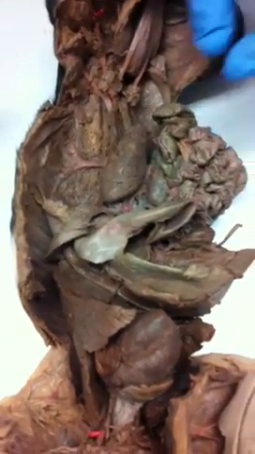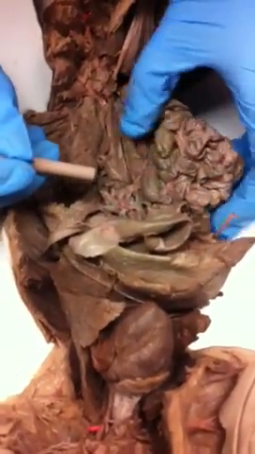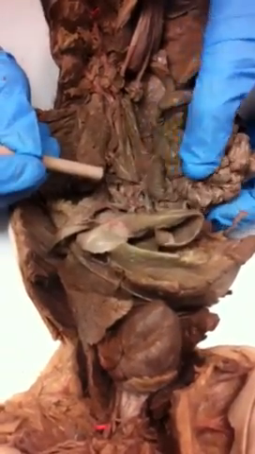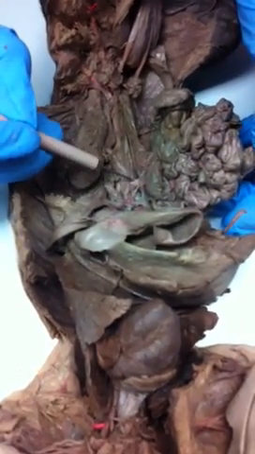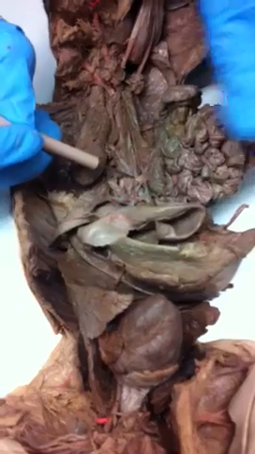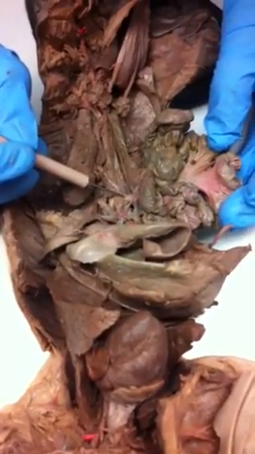The cranial and caudal mesenteric both branch off of the aorta. This is the cranial mesenteric right here, and it's just dorsal to the celiac. So the celiac is up here. This is the cranial mesenteric. It goes and feeds all of these mesenteries in here, and you can see them branching out.